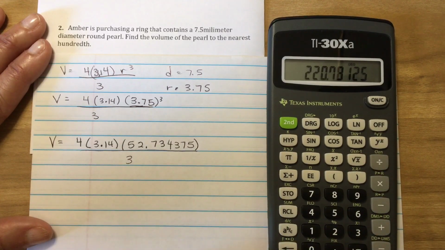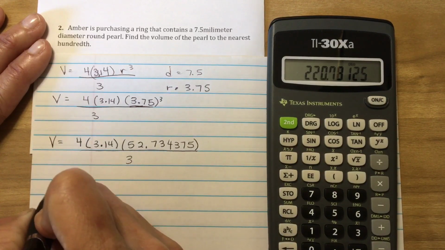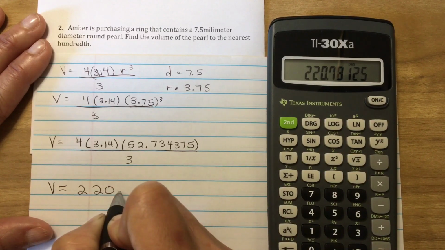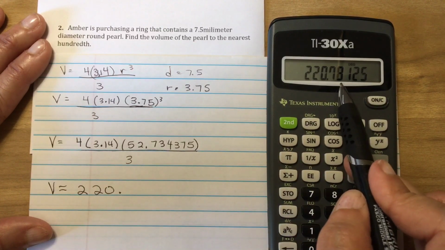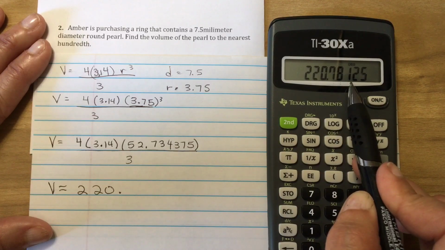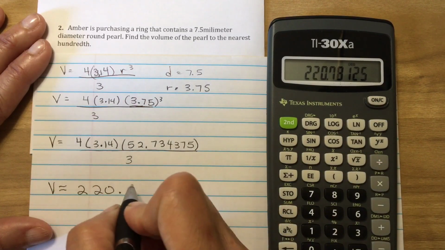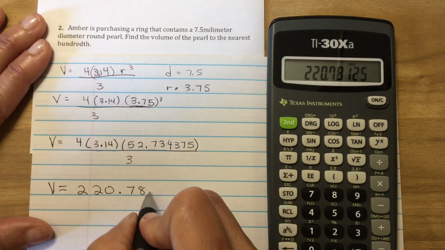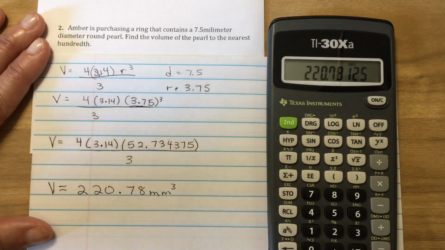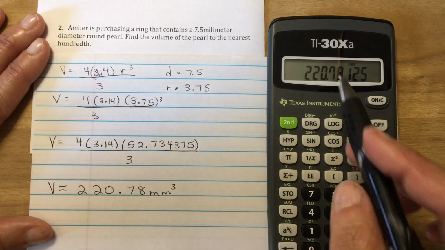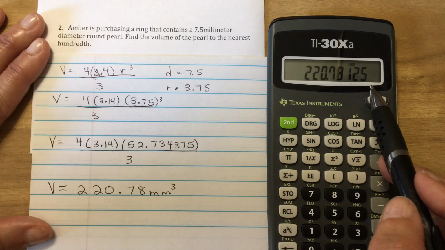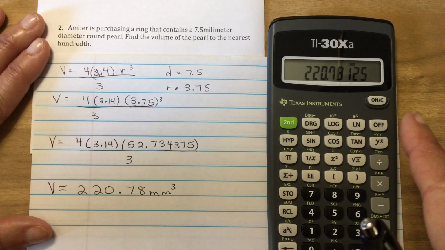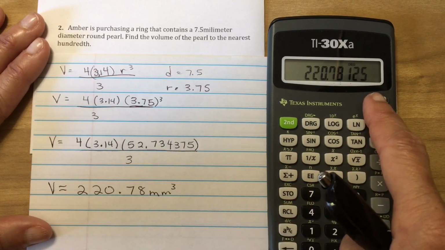So we get 220, so the volume is about 220 point, and to the nearest hundredth, that's a 1, 4 or less, let it rest. So we're going to go with 220.78, and this is in millimeters cubed. So again, don't round this off as you're working through the problem. Let the calculator continue to solve it for you. You only round it at the very end.